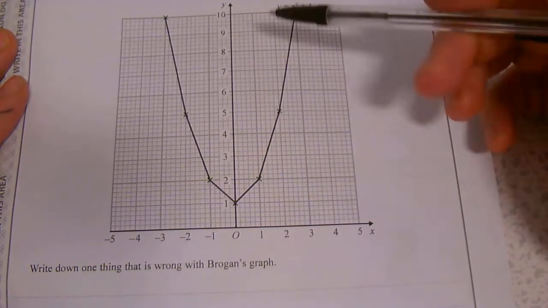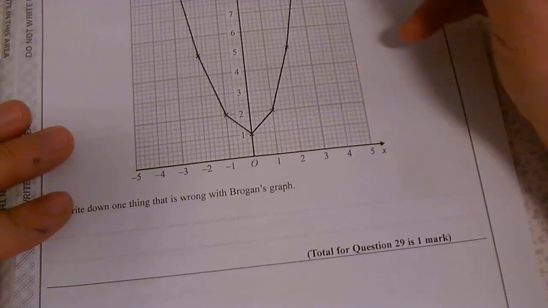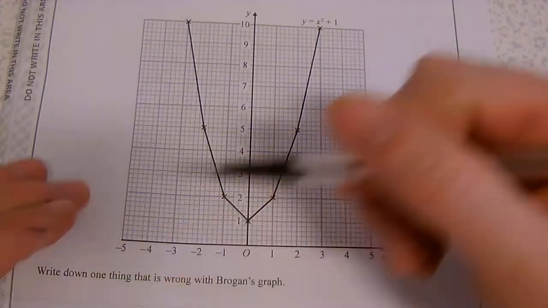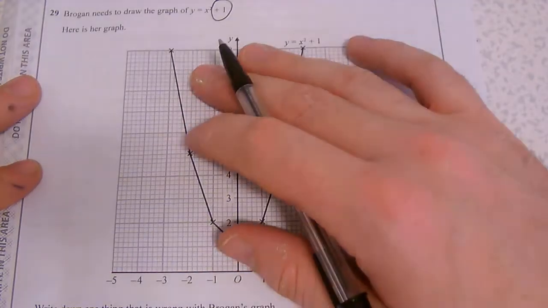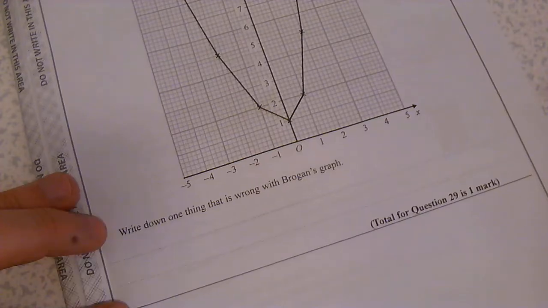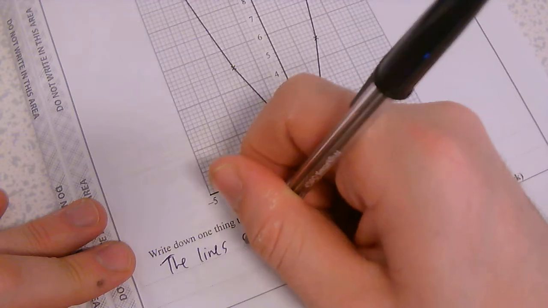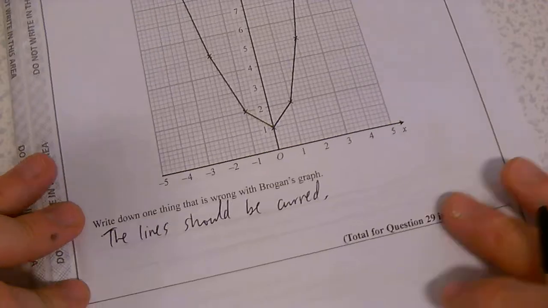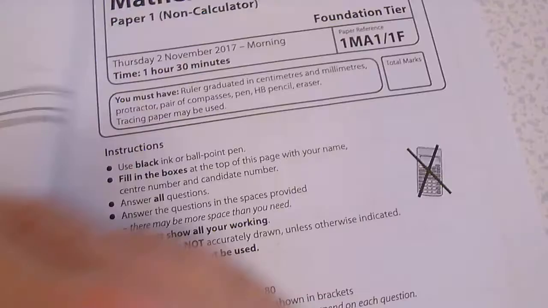So Brogan drew this graph. We have to calculate what's wrong with it. It's only 1 mark, so it must be an obvious mistake. It says +1 on the equation, and it cuts through at +1, so that's not a mistake. But one thing you need to know about curved graphs, or graphs with powers of more than 1, so 2, 3 and 4, they're curved. That's a straight line. So write down one thing that's wrong. The lines should be curved. Ridiculous, yeah? Shouldn't that be near the middle or near the beginning? It just frustrates me. So there you go.